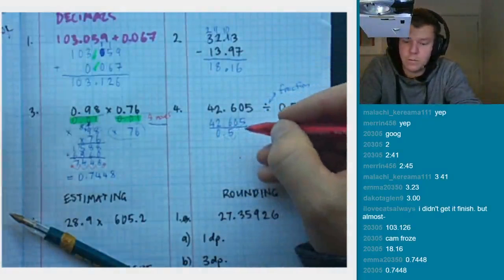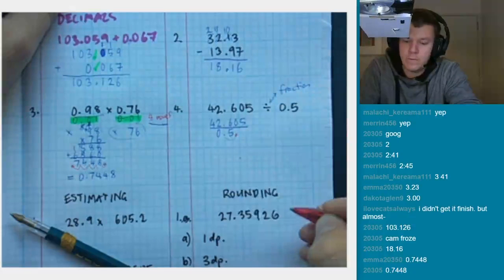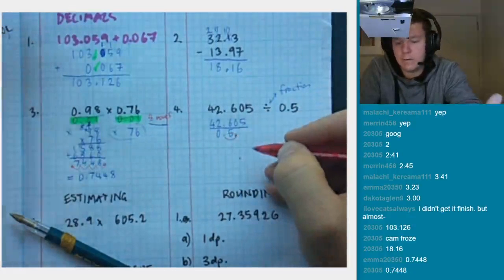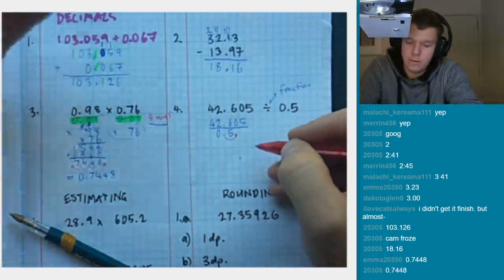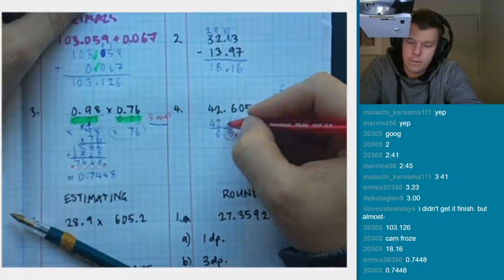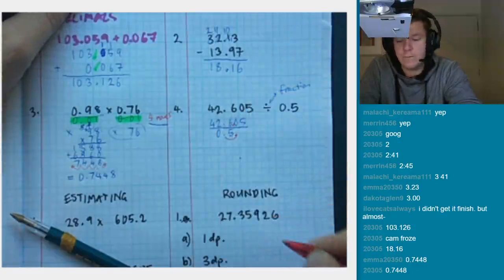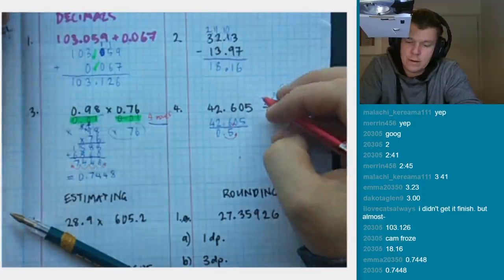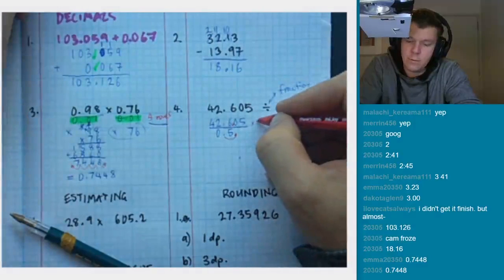So if we put the decimal point there, we've moved it 1 back, and now we'd be dividing by 5 instead of 0.5. But when we do that, we need to move this decimal place back. And you can think of this as like timesing by 10 on the top and bottom.